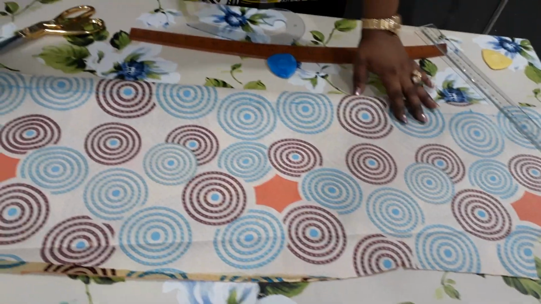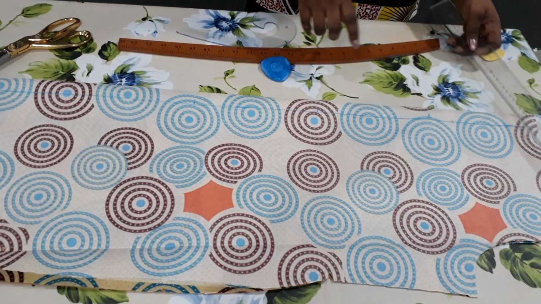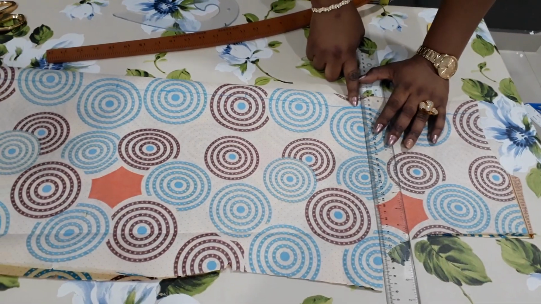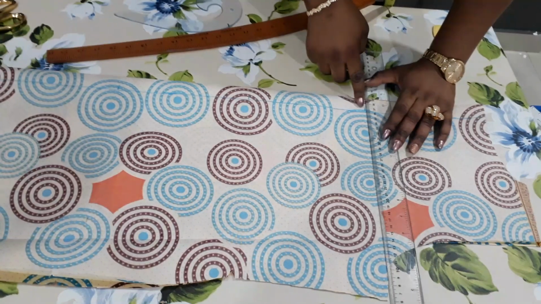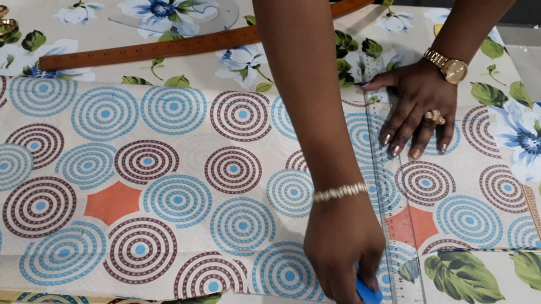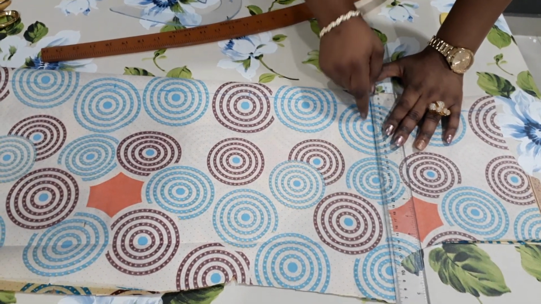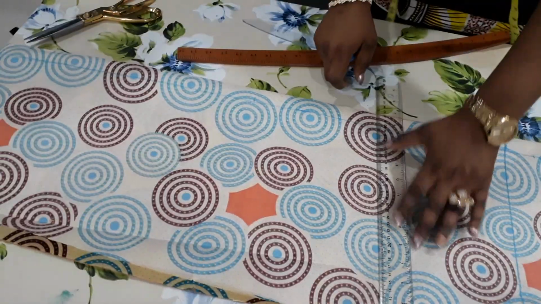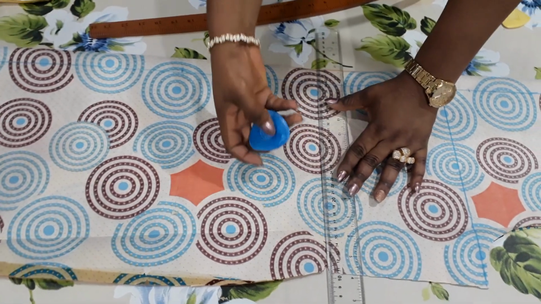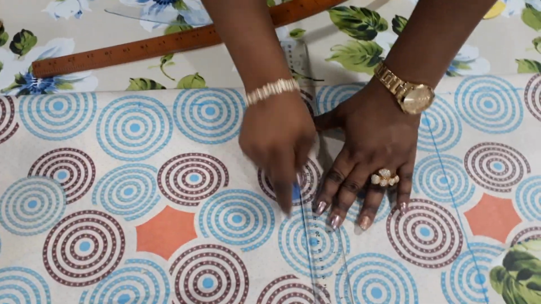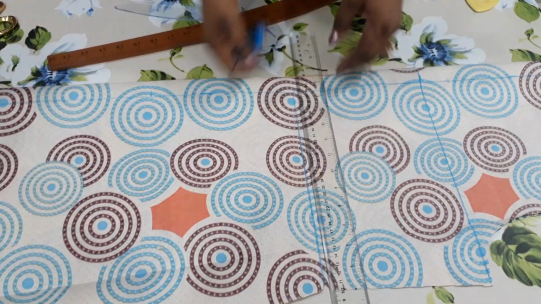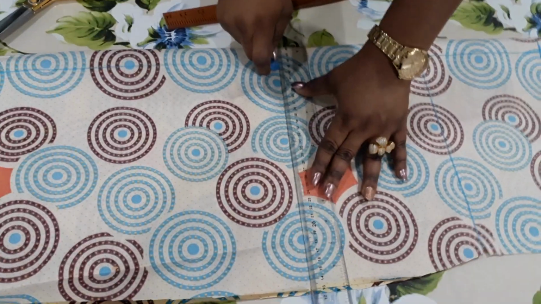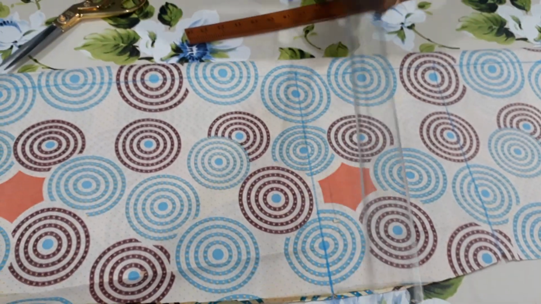So what I'll do now is just extend this line. Remember, this is the mark I kept on the back fabric. So it's here. So this is my chest line. Then I'll go to the waist. So this notch will help me with the waist. And then for the hip, here, and you see that was easy.